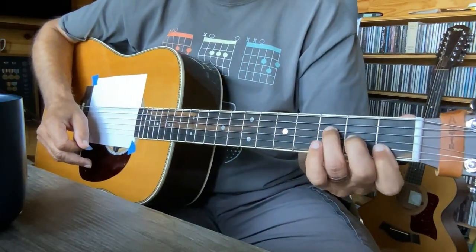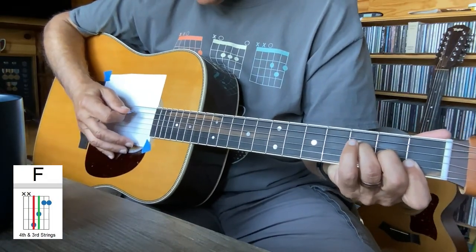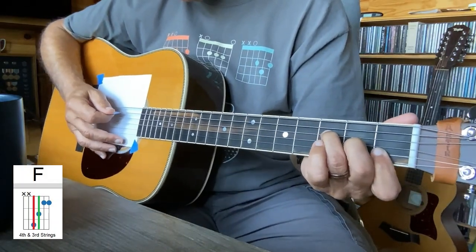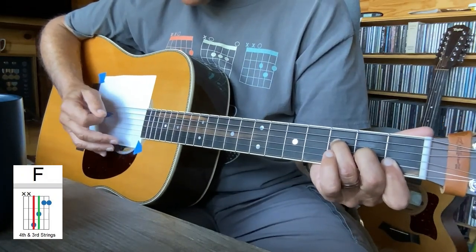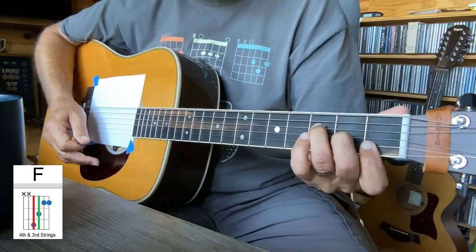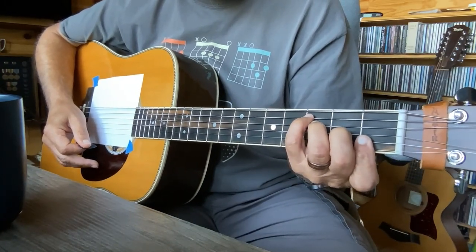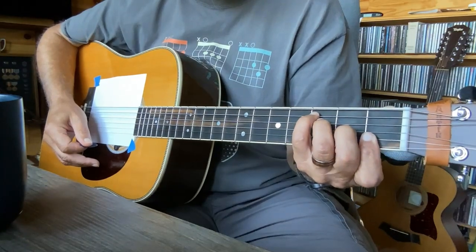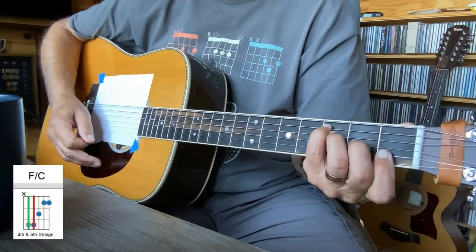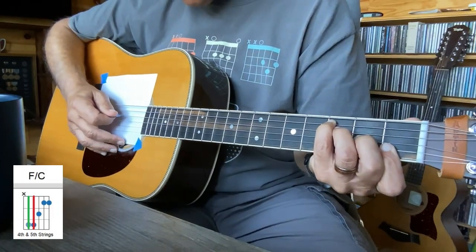For the easy F, we have string 4, and we can't come up to 5. That open A note doesn't sound good, so we come down to the 3rd. So 4 and 3. But now, similar to what we did with the C, if we take our inactive pinky and put it up here and cover that 5th string and make that a C note, now we've got the F/C chord, and we can play strings 4 and 5.